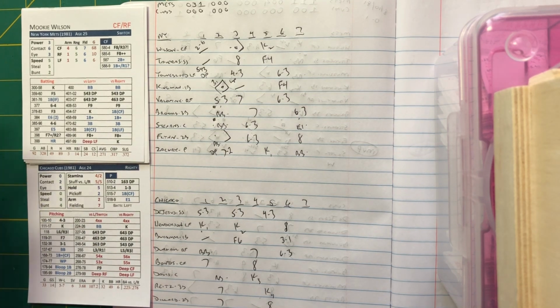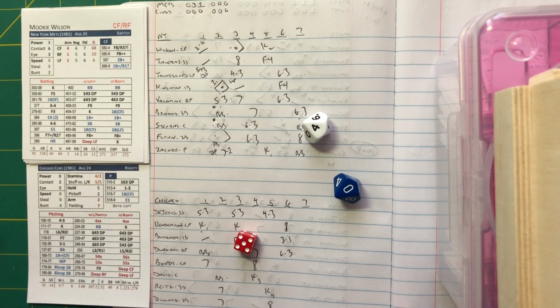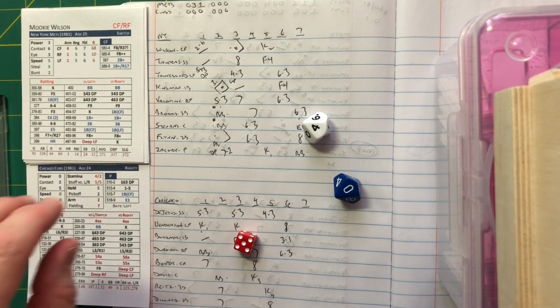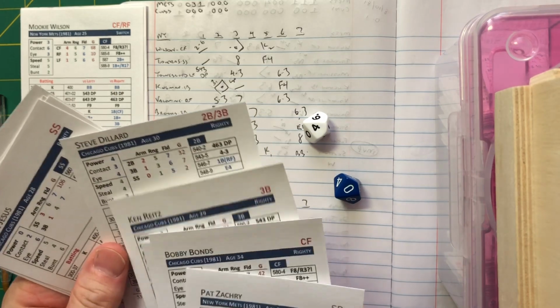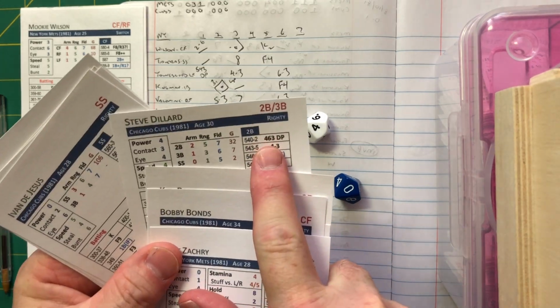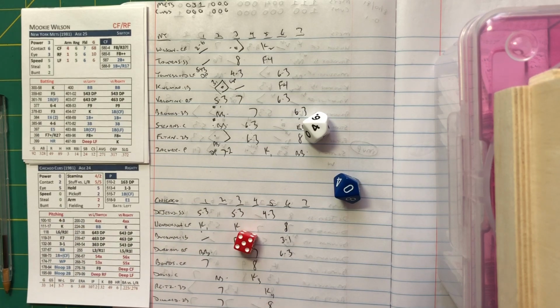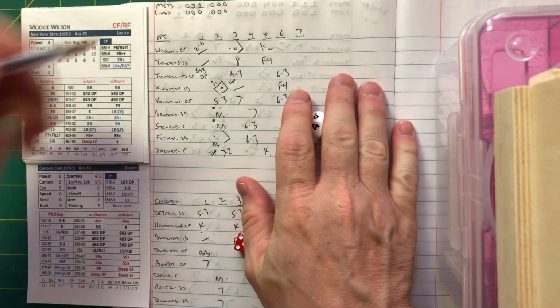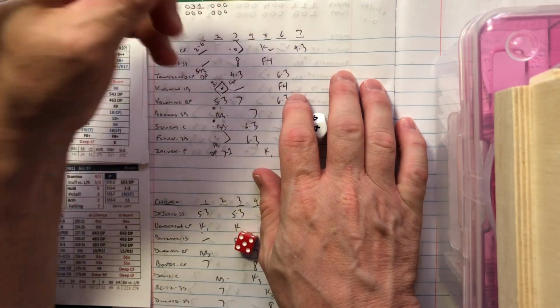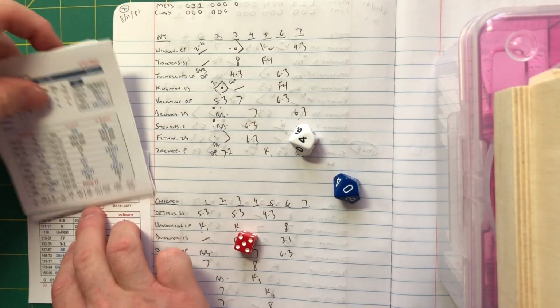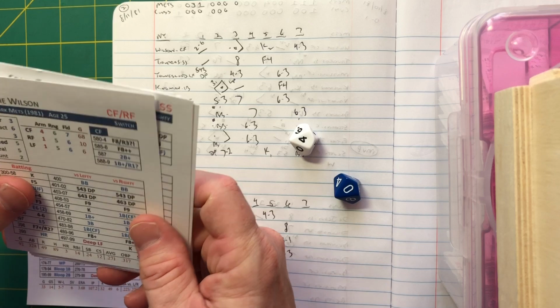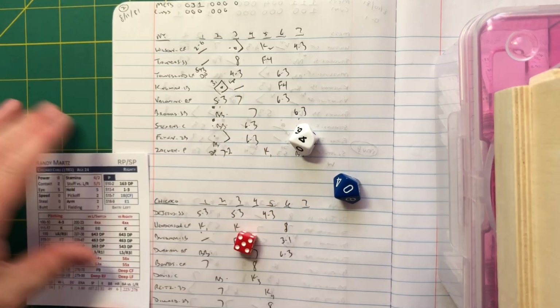2 outs, 2 on. The pitch to Mookie. 540, so that's going to be a chance for Steve Dillard. A defense check. And Dillard makes the play to Buckner for out number 3, and Martz does log 7 innings in. We'll see what happens on the Cubs offense, and I use that term in its broadest possible sense.